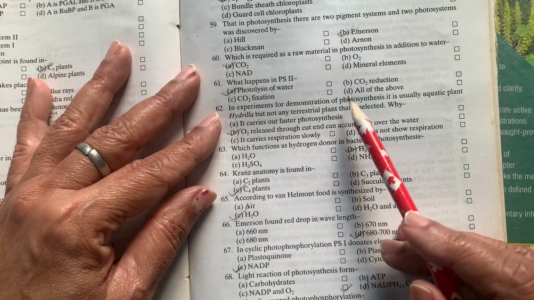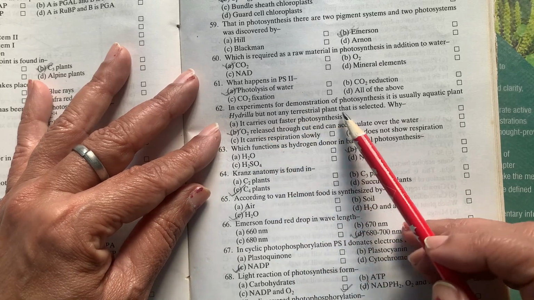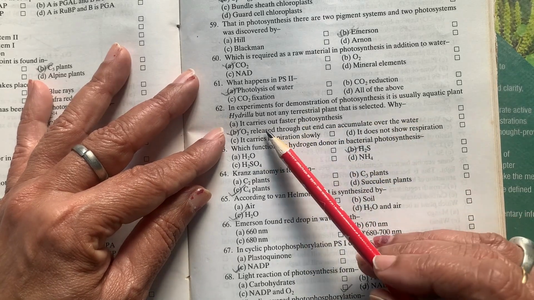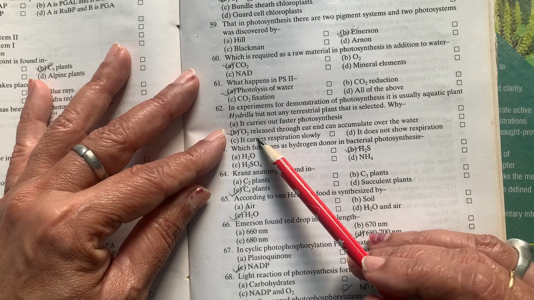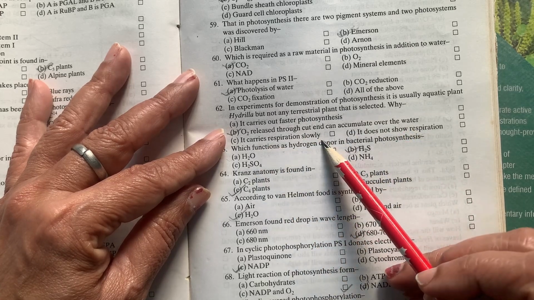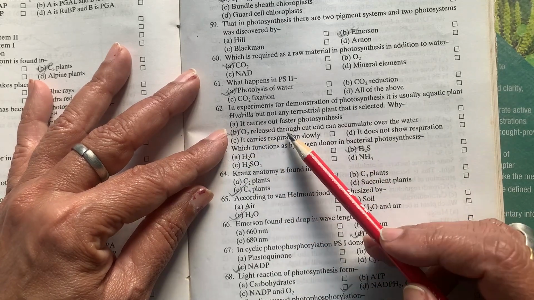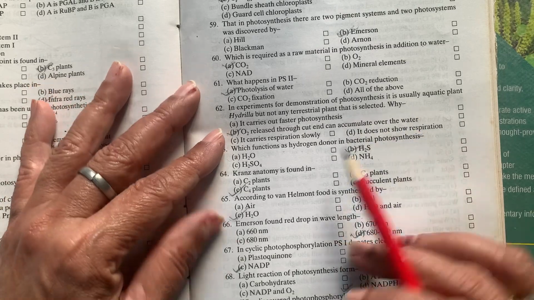In experiments for demonstration of photosynthesis, it is usually the aquatic plant Hydrilla, but not a terrestrial plant, that is selected. Why? It carries out faster photosynthesis. Oxygen released through the cut end can accumulate over the water. It carries out respiration slowly. It does not show respiration. Correct option: oxygen released through the cut end can accumulate over the water.